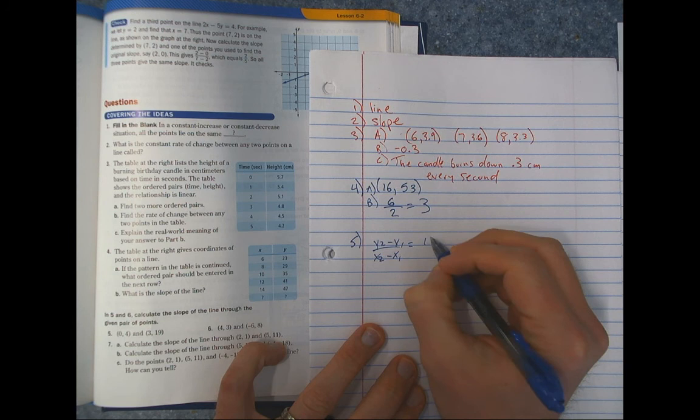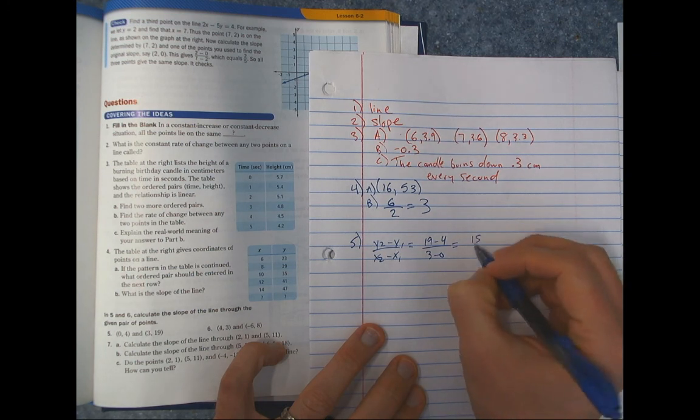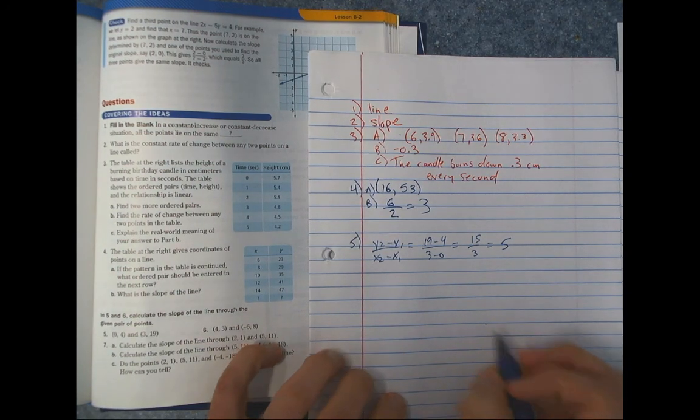So subtracting my y's, 19 minus 4. Subtracting my x's, 3 minus 0. Okay, so I get 15 on top. I get 3 on the bottom for a final slope of positive 5.